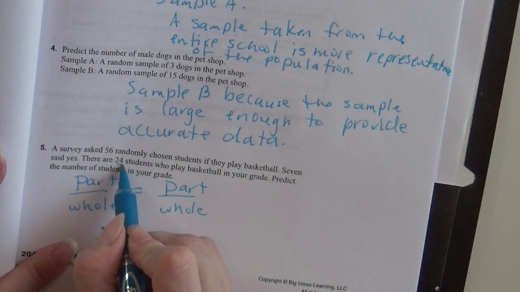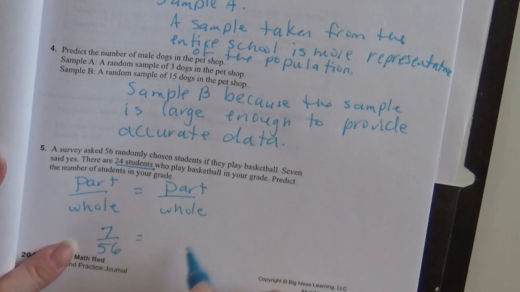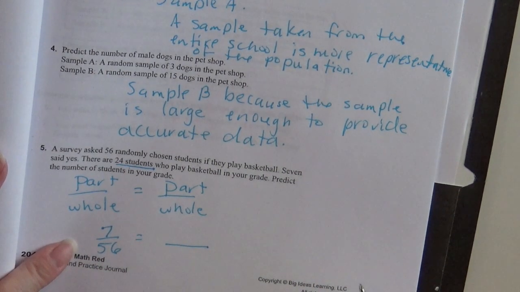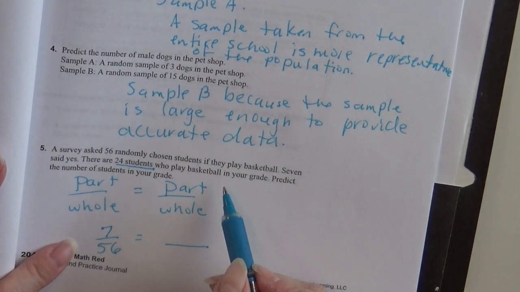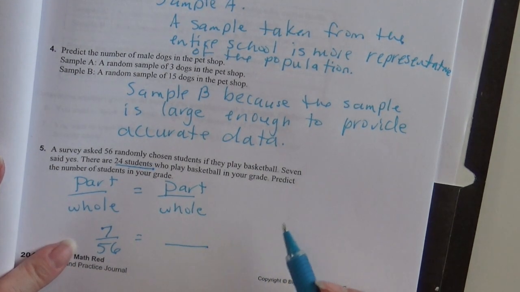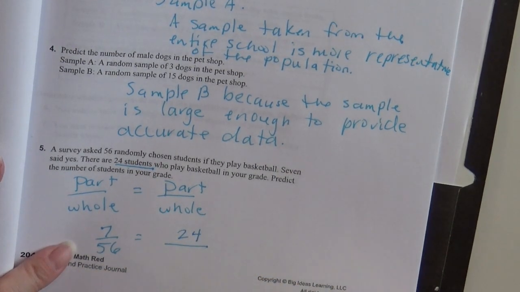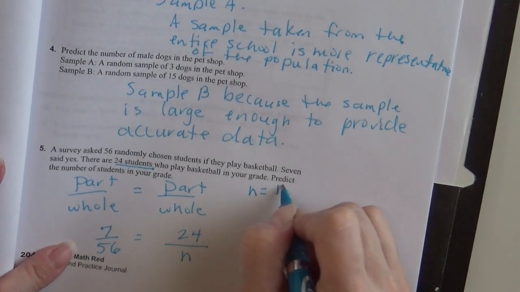Then it says there are 24 students who play basketball in your grade. Predict the number of students in your grade. If 24 play basketball, they would be part of the entire grade, because not everybody in your grade plays basketball. So our part now is going to be 24, and we're going to use n to figure out the number of students in our grade. So n equals the number of students in our grade.